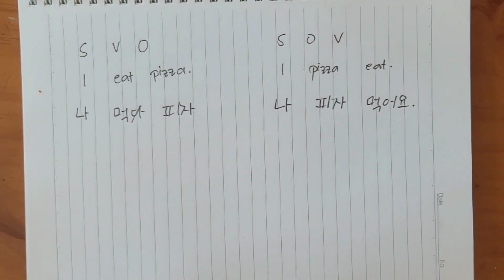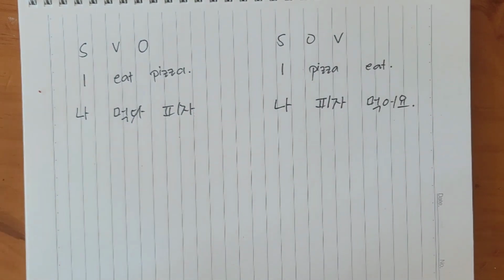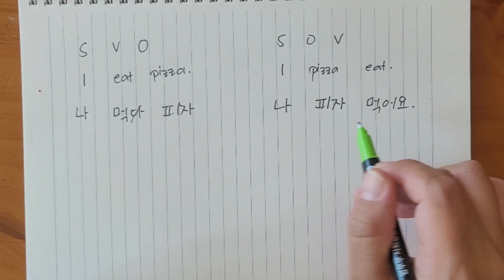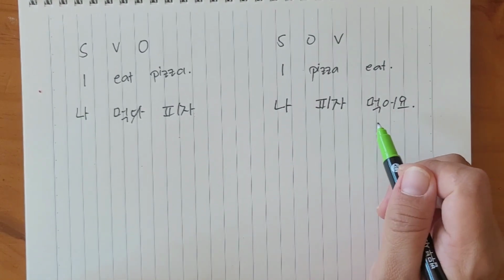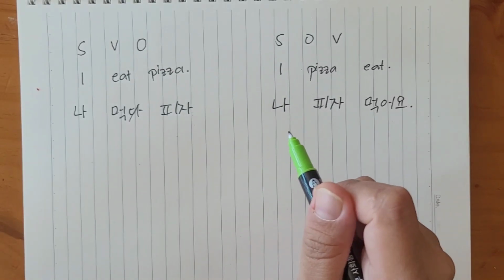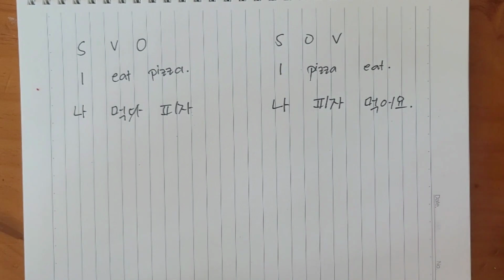Check it out after nito. Sa ngayon, focus muna tayo dito sa concept kung paano yung word order ng Korean sentence. So, 나 pizza 먹어요. I eat pizza in Korean is 나 pizza 먹어요.